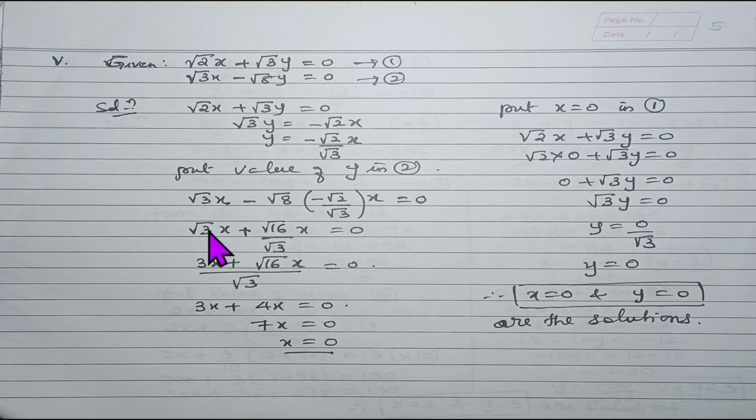Try to understand the calculation here, or simplification here. Now put x is equal to 0 in 1. So if I put in 1, I get root 2x plus root 3y is equal to 0. That means this becomes 0, root 3y equal to 0, or 0 plus root 3y is equal to 0, root 3y is equal to 0, y is equal to 0 by root 3, or y is equal to 0.